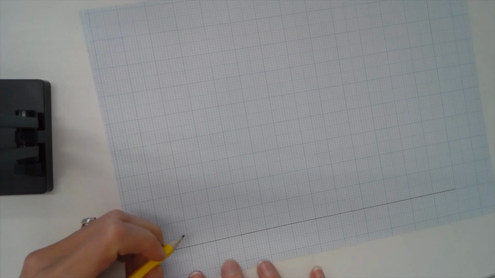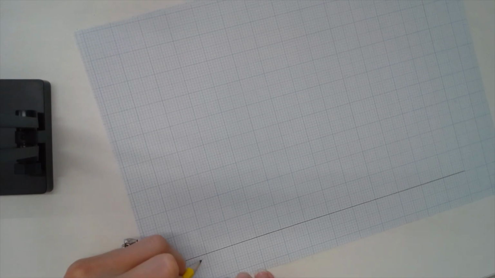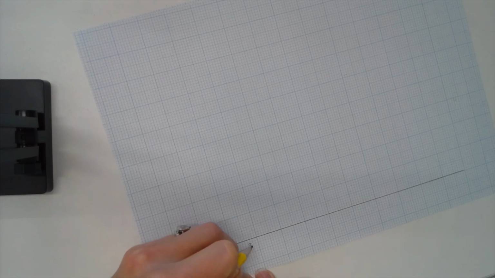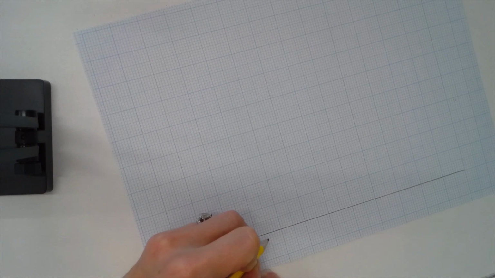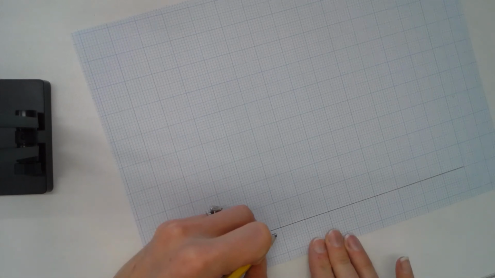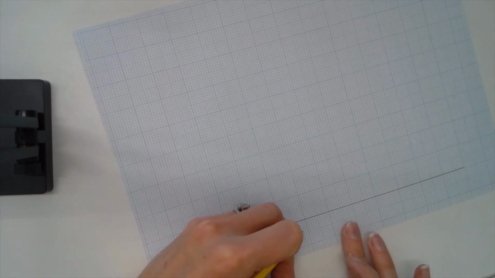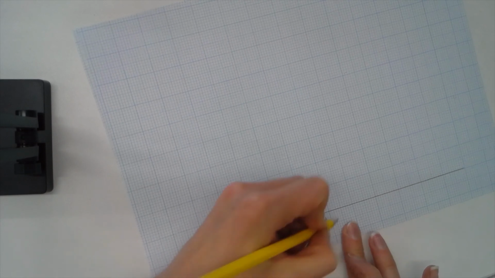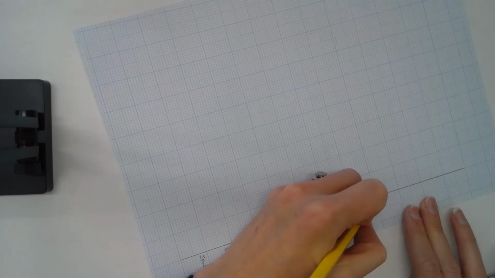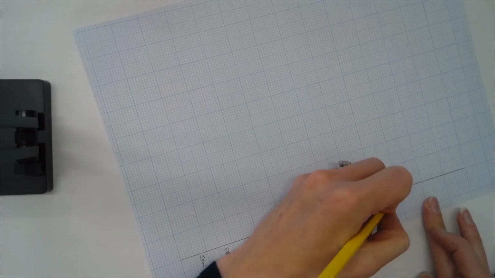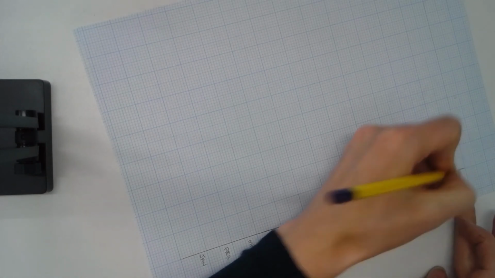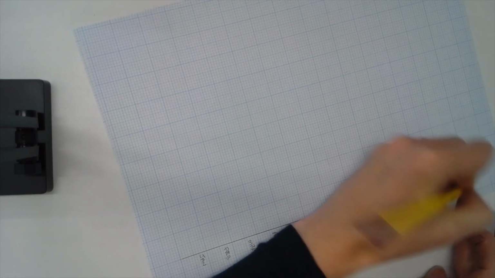And along this line will be our months of the year. So you can turn your paper sideways and you can write January, February, March, April, May, June, July, and so on. And they should fit on perfectly every centimetre.